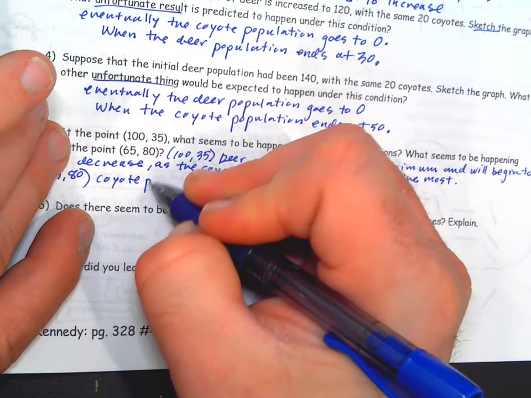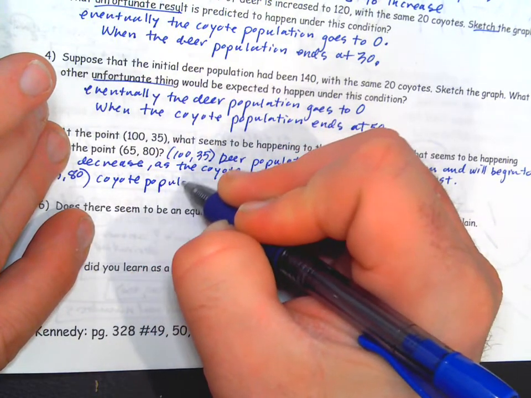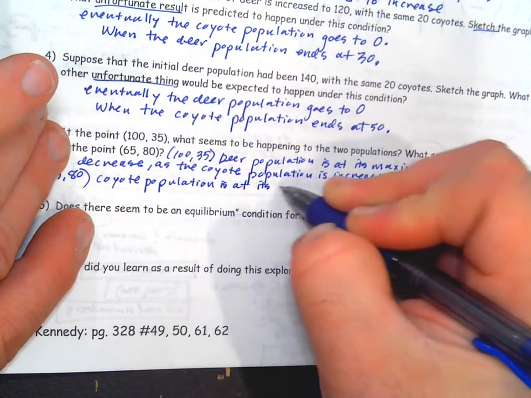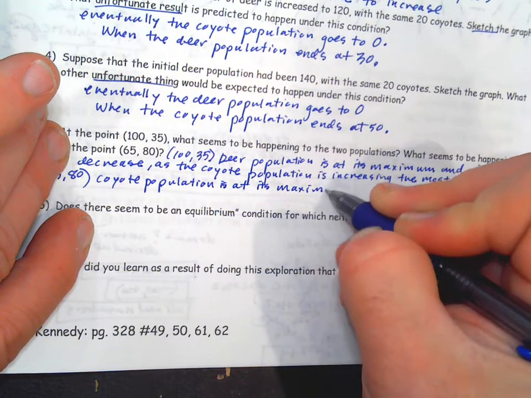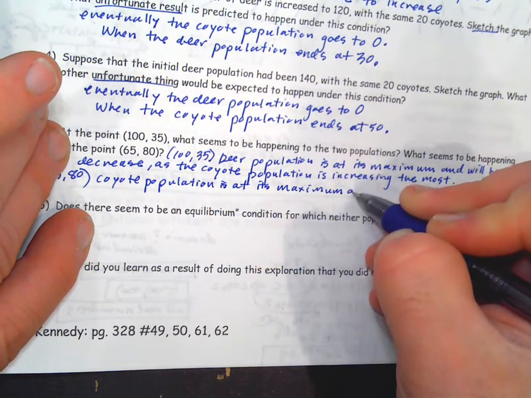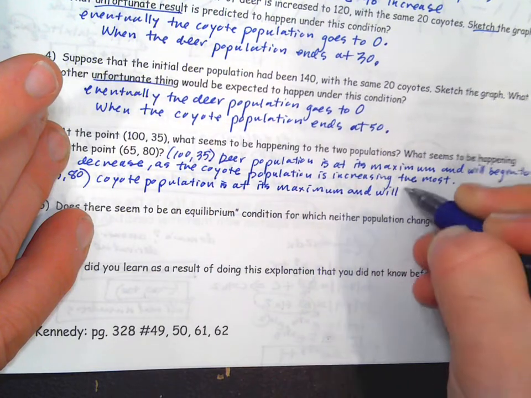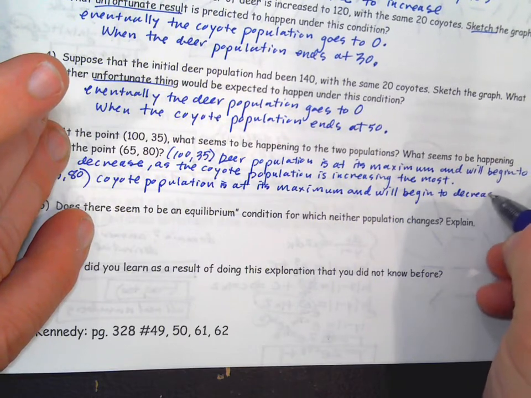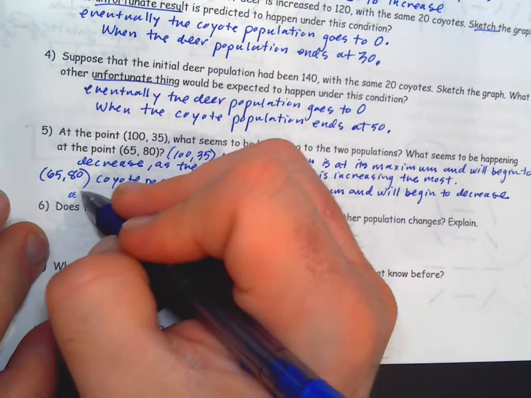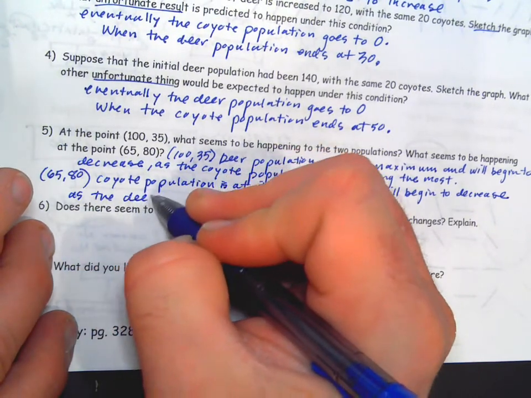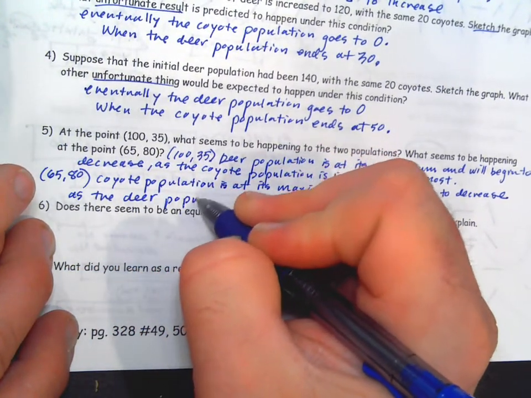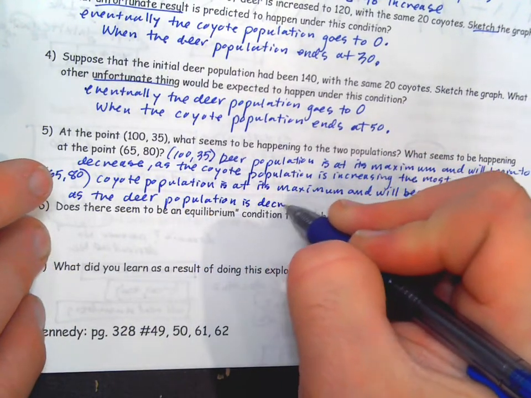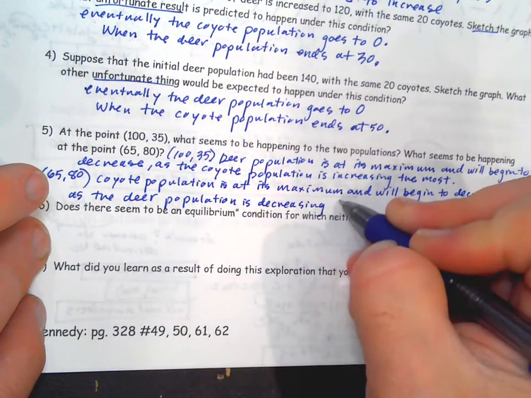Coyote population is at its maximum and will begin to decrease as the deer population is decreasing the most.